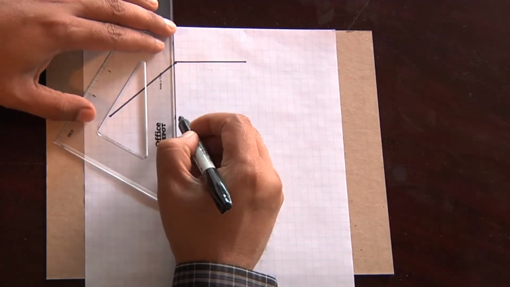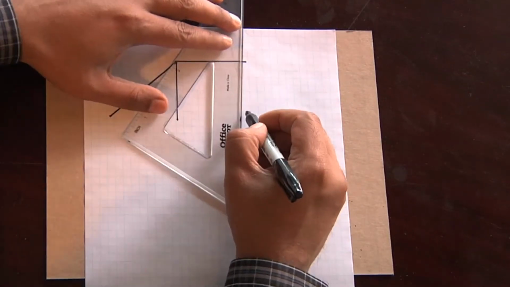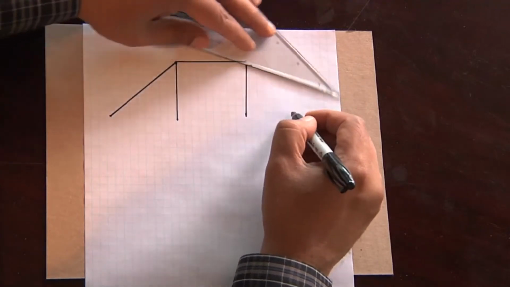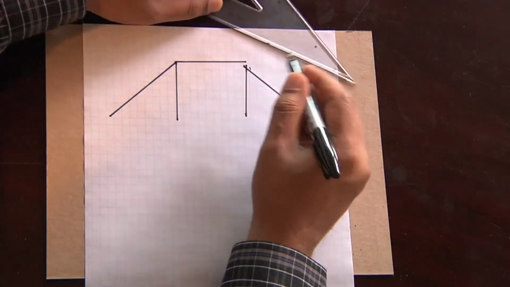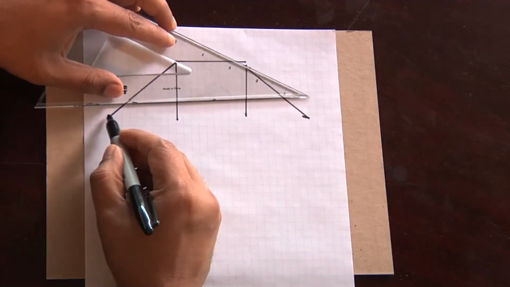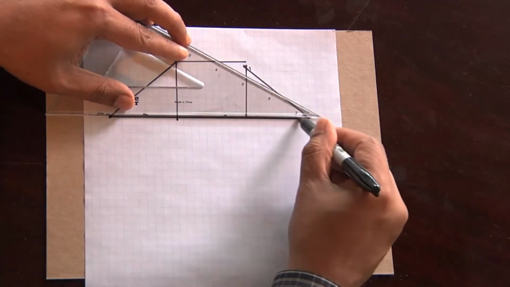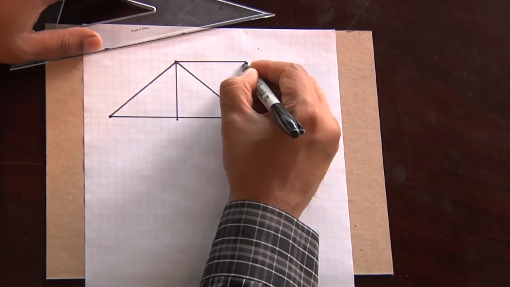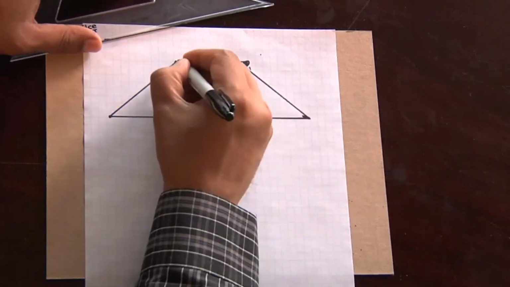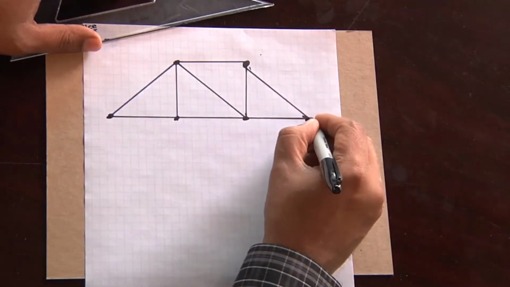The most important thing is that all of the joints in a truss are pinned joints. Let's see exactly what that means. Here's a truss, a very simple truss. These are used in bridges and roof structures all the time. And all of these joints are pinned.